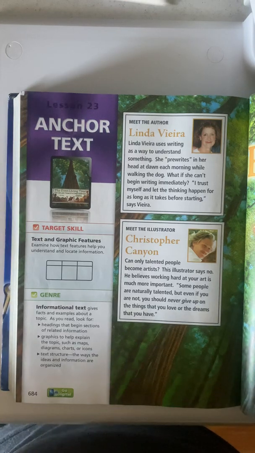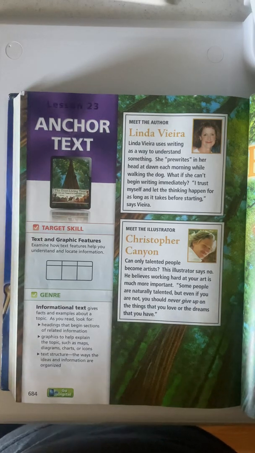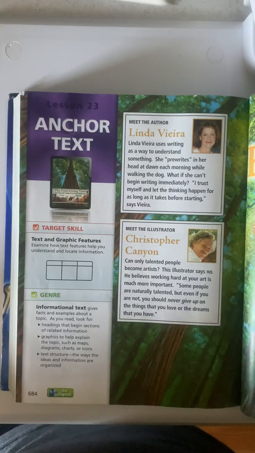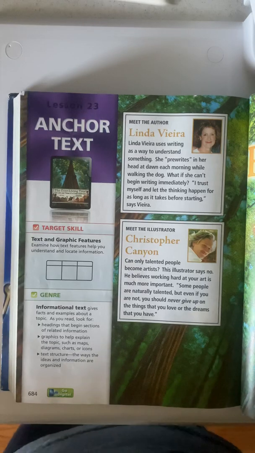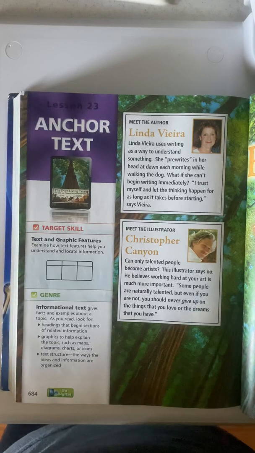Hey guys, today I'm going to be reading Lesson 23, Anchor Text, The Ever-Living Tree, in The Life and Times of a Coast Redwood. It is by Linda Vera, illustrated by Christopher Canyon.